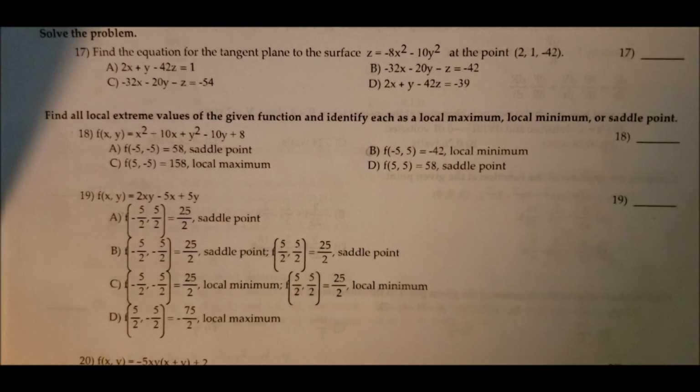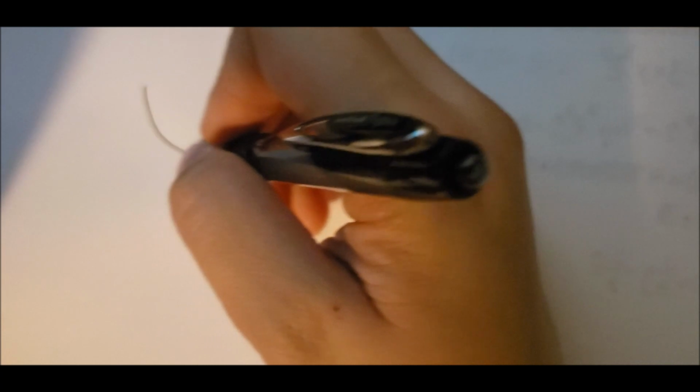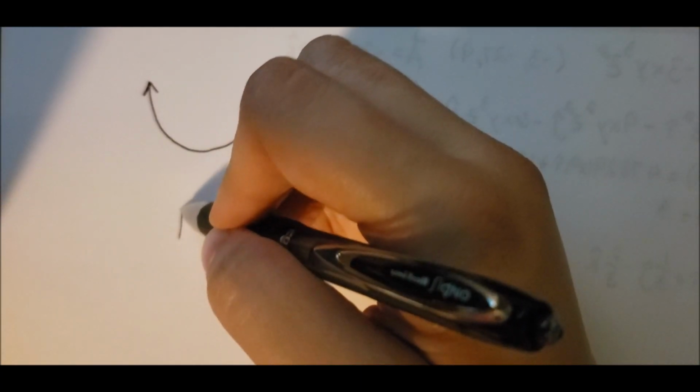So 18 is asking to find all local extreme values. Local max, local min, or saddle point. So a saddle point is when you have something like this.